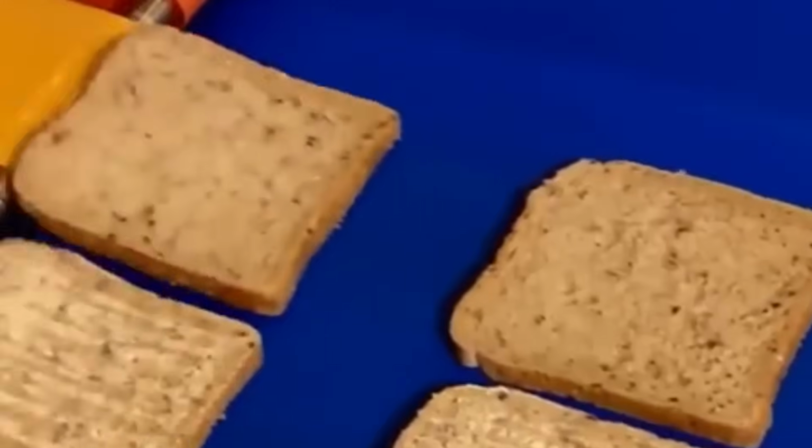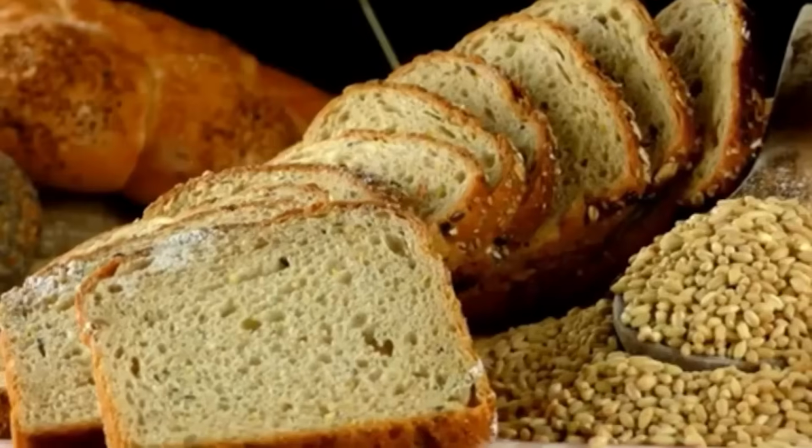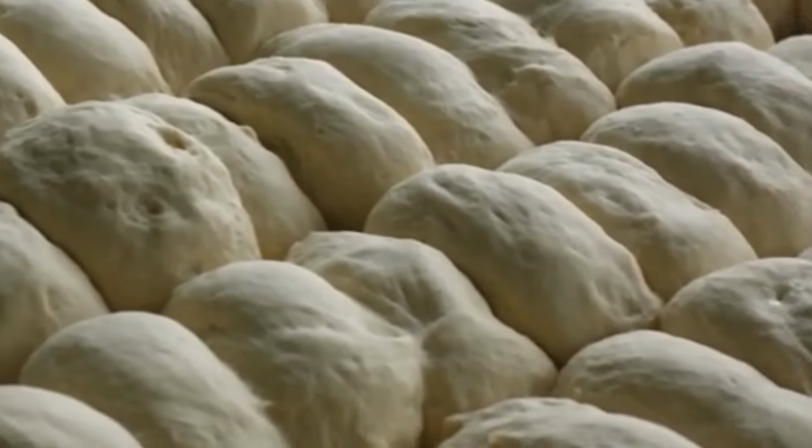In a large-scale factory dedicated to the continuous assembly of sandwiches, every stage is a precisely engineered operation where timing, alignment, and consistency converge across hundreds of feet of synchronized machinery. And the process begins long before the first sandwich reaches the wrapper.